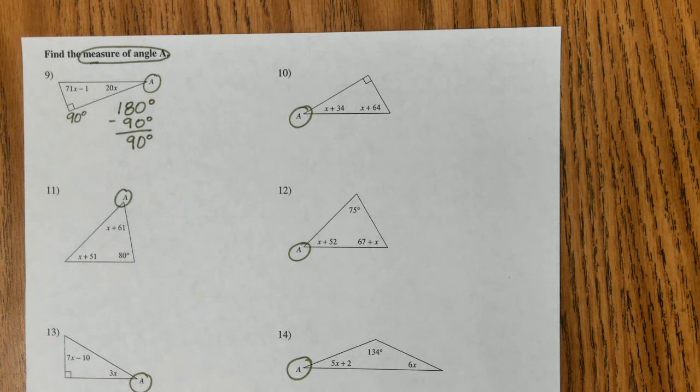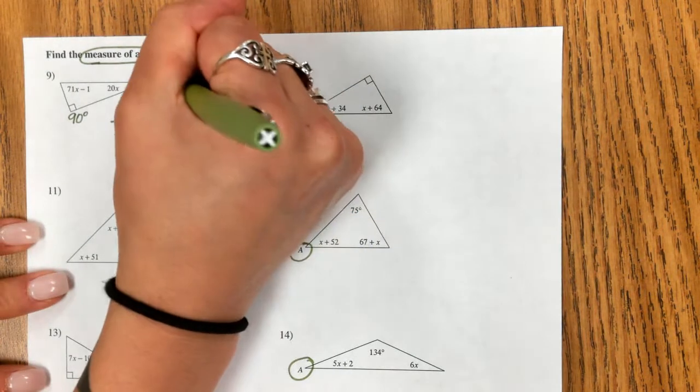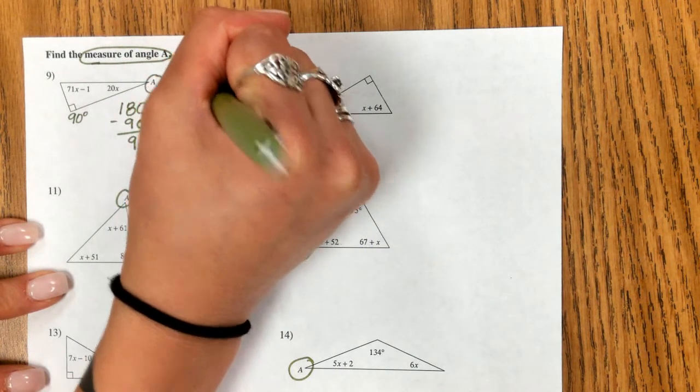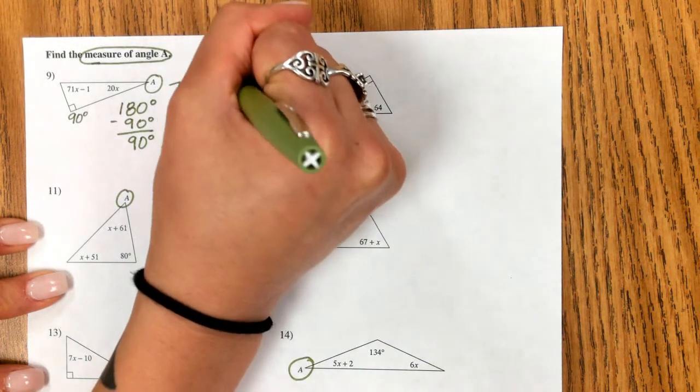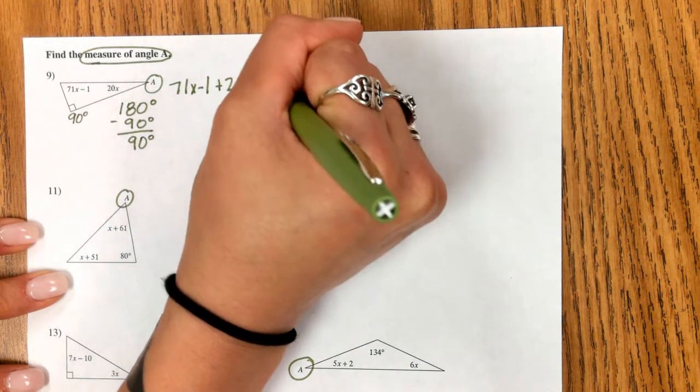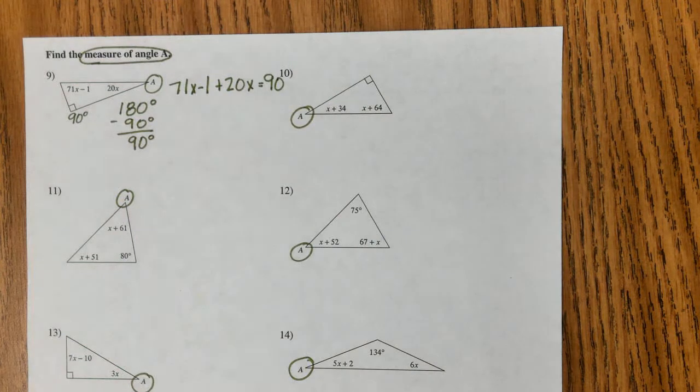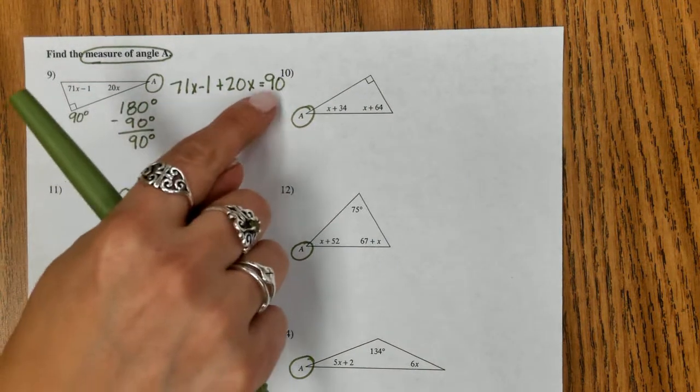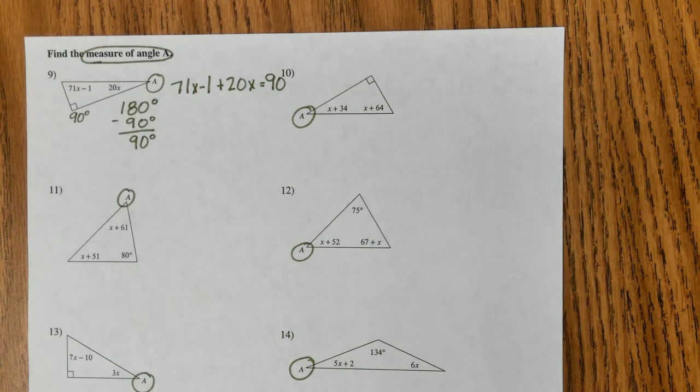So again, you're going to set up that problem. 71x minus 1 plus 20x equals 90. Very good. Okay, so those two together equal 90. So from there, you're going to combine your like terms. There's only one whole number, so that's going to stay -1.